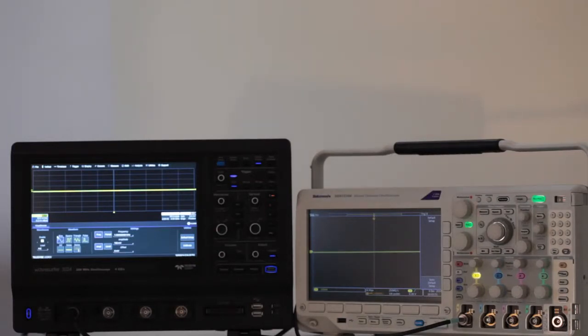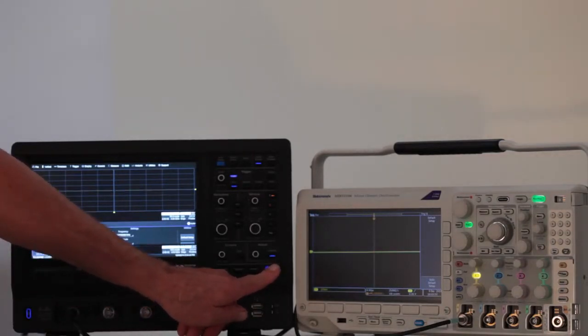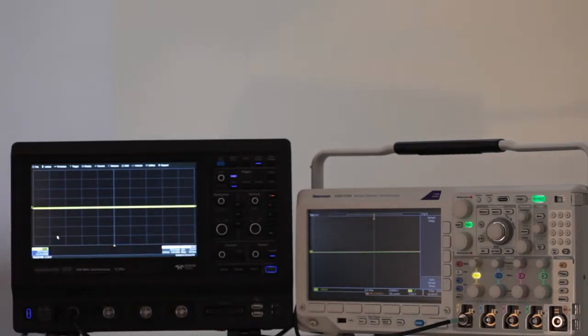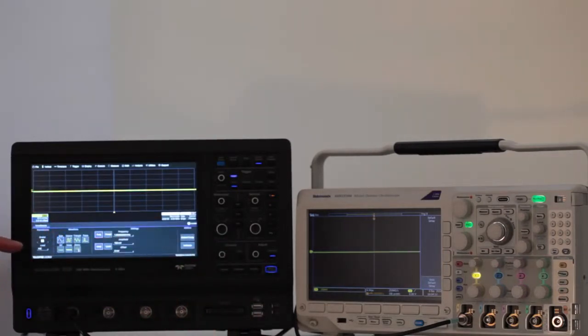In the LeCroy, push wave source. Then, select the desired waveform. We'll start with a sine wave.